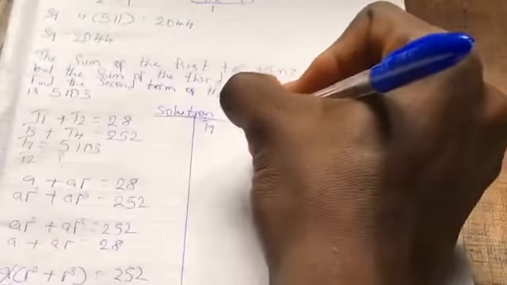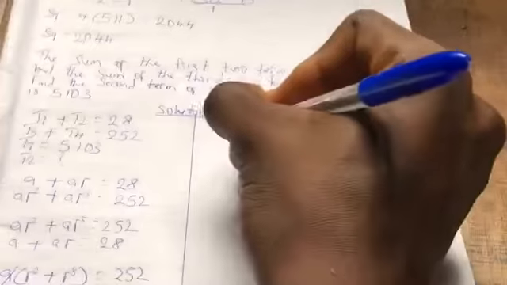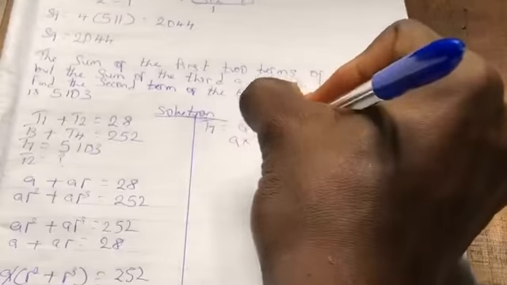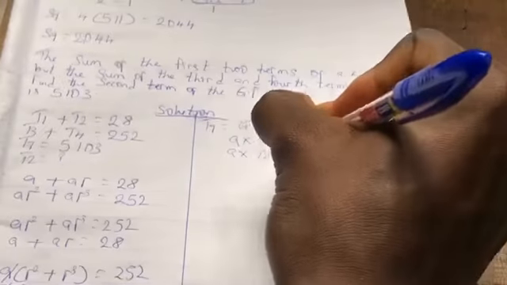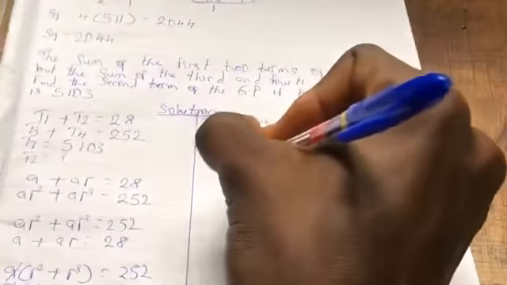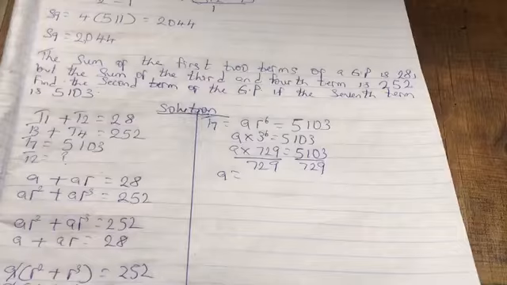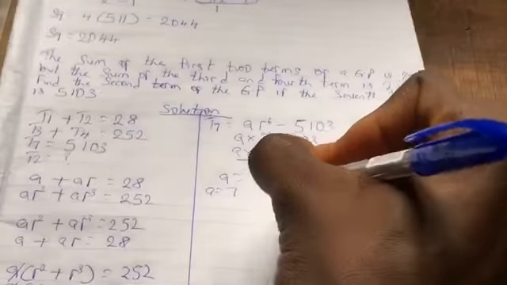Our T7 is ar raised to power 6, and they said this equals 5,103. Our r is 3. Therefore, a times 3 raised to power 6 equals 5,103. 3 raised to power 6 is 729. A times 729 equals 5,103. You divide both sides by 729. No, 5,103 divided by 729 is 7. Our a is 7.